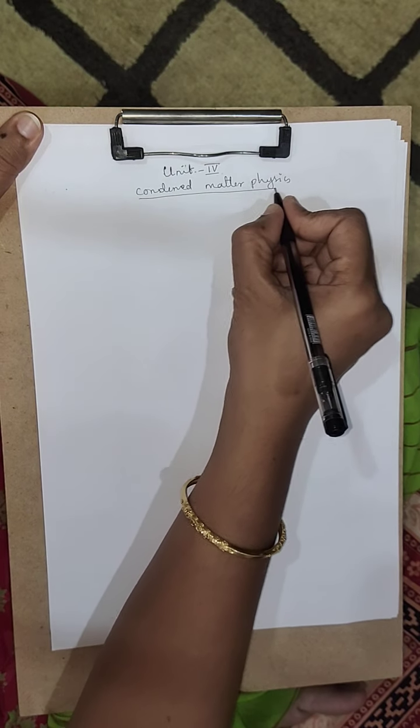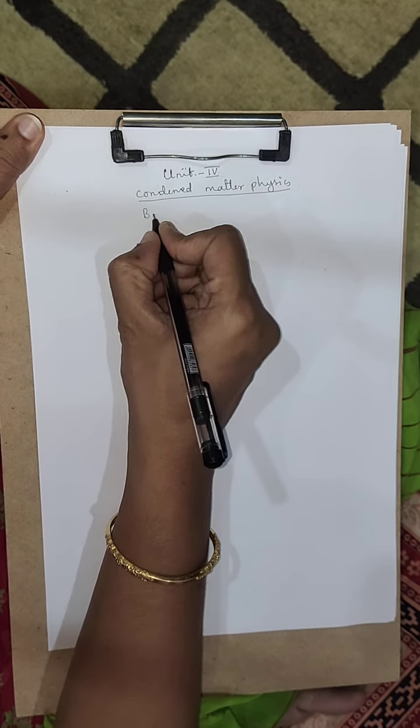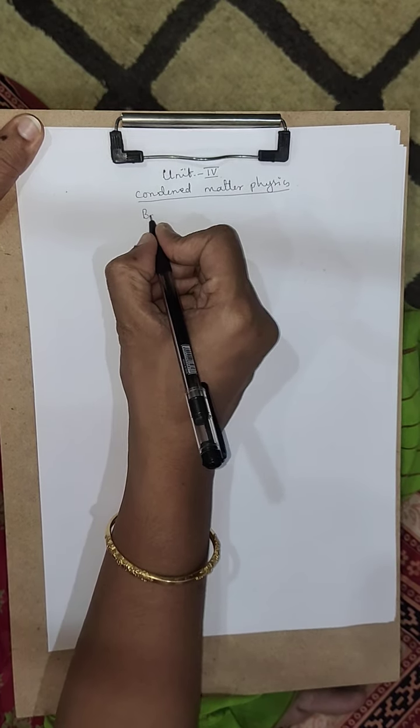One is band theory of solids, semiconductors, and superconductivity.